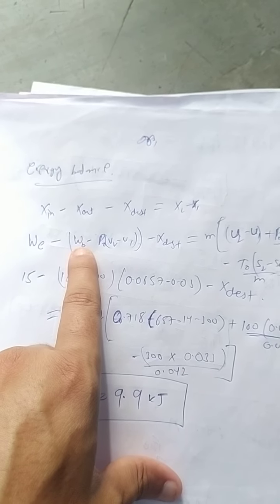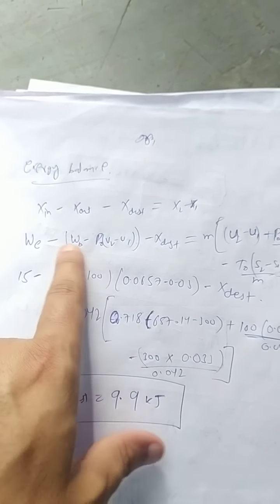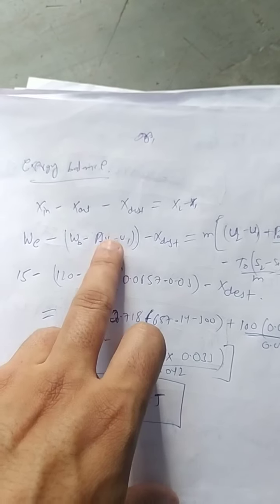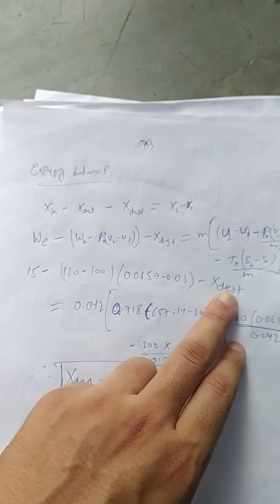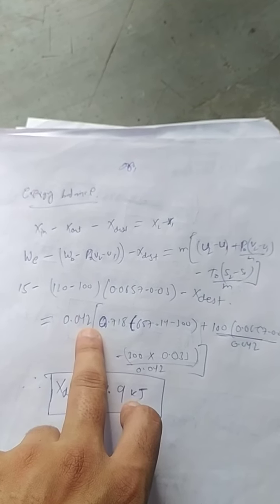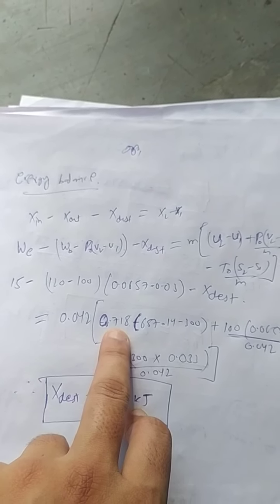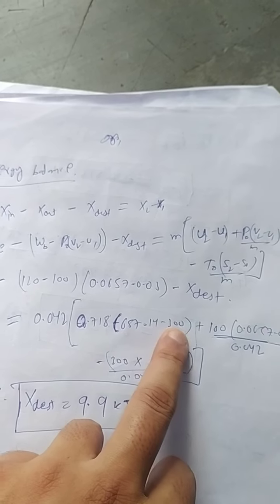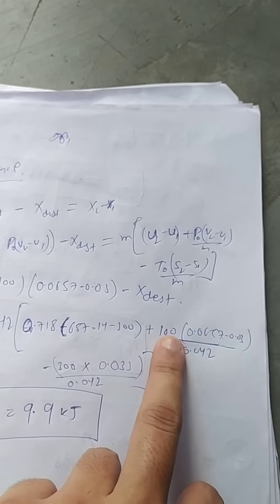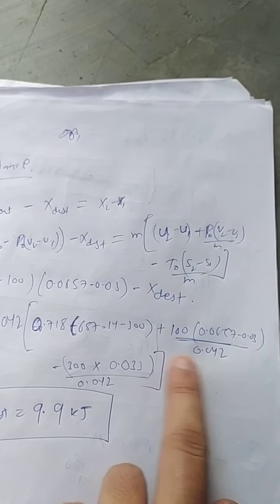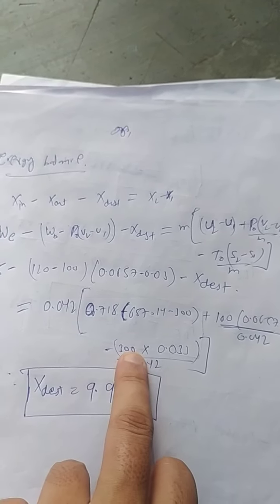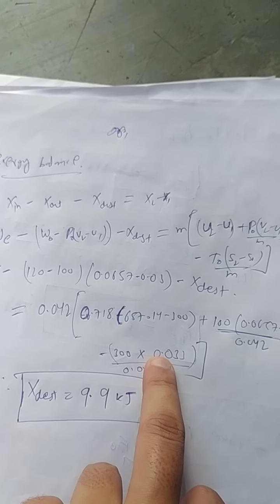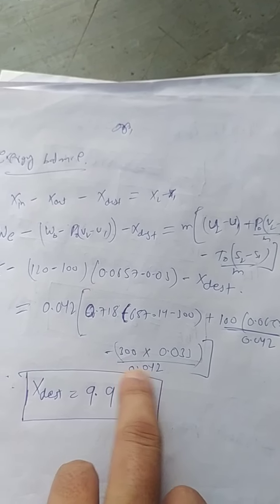So it is P2 minus P naught, which is 120 minus P naught 100, into V2 minus V1, minus exergy destroyed, is equal to, putting this value, mass times u2 minus u1, which would be Cv into T2 minus T1, so Cv is 0.718, T2 minus T1, plus 100 into change in volume divided by mass, minus 300 into s2 minus s1, which we have calculated, comes out equal to S generation, so it would be 0.033 divided by mass.